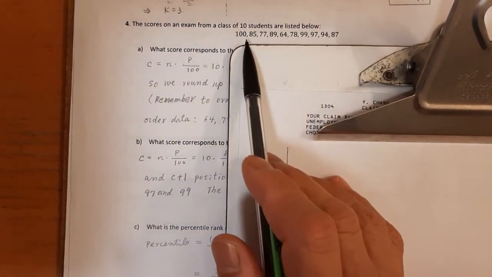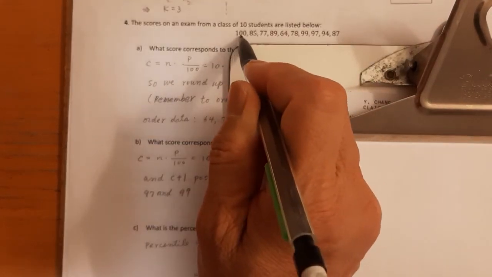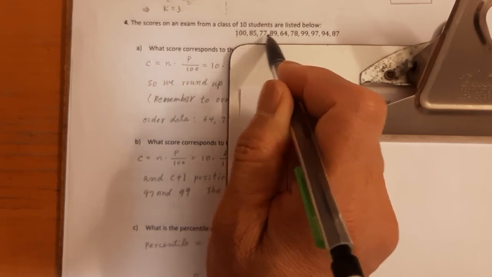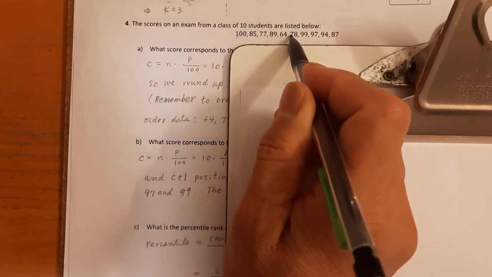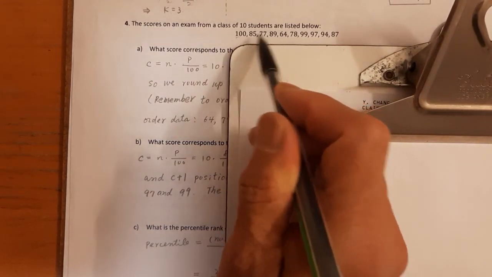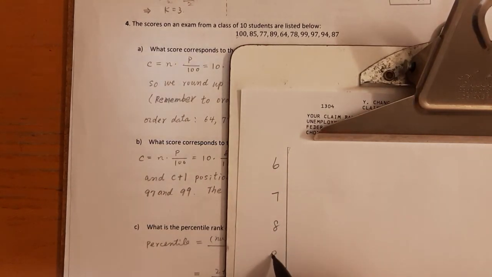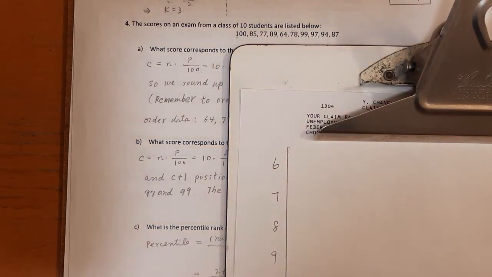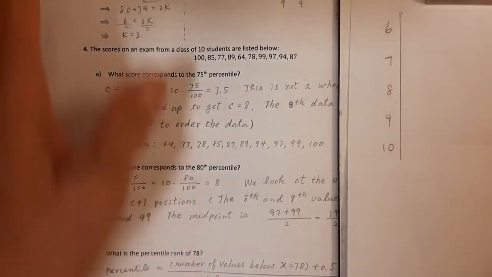Those are the data. You can look at the tens digits. It starts at 6 up to 10. So your stem is 6, 7, 8, 9, 10. This we call the stem.